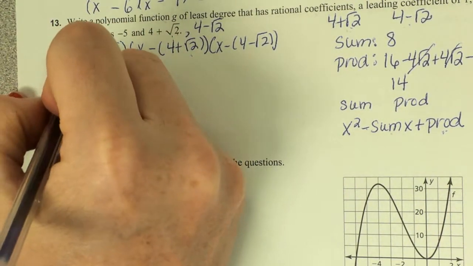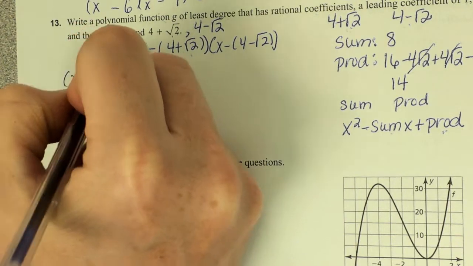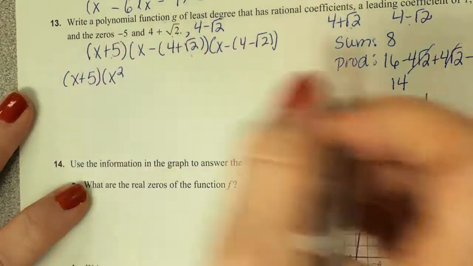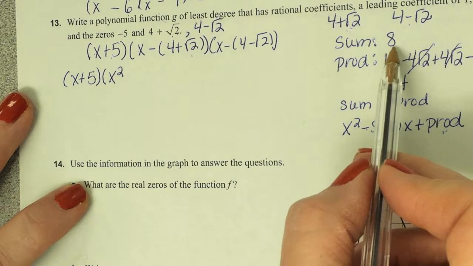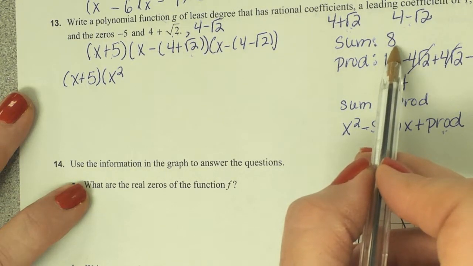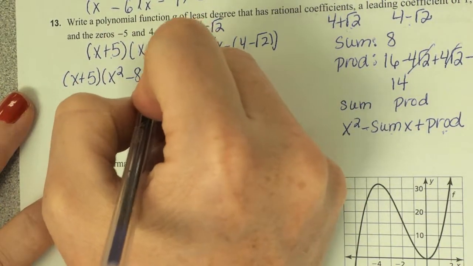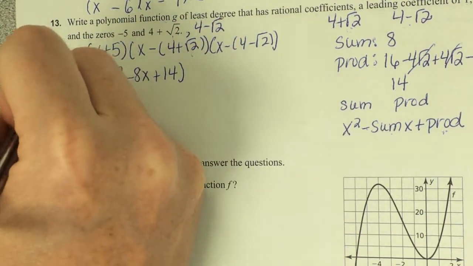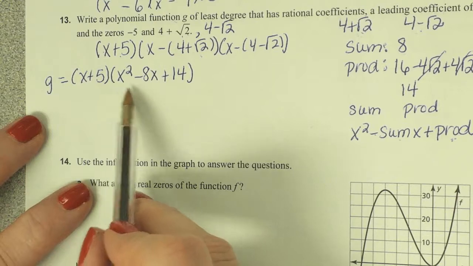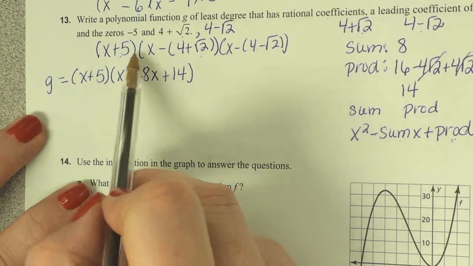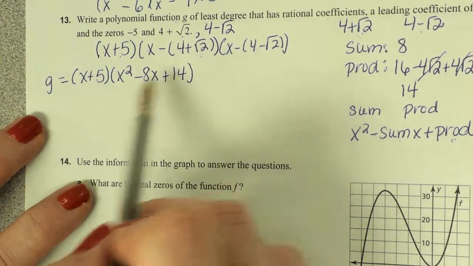I can say, oh, okay, x plus 5, that has to be a factor. But so is x squared, can you guys do the rest of it? Minus 8x, and then what? Plus 14, good. So now this is going to be my function, and this is what I have to multiply out. That's a lot easier to multiply out than this, okay?